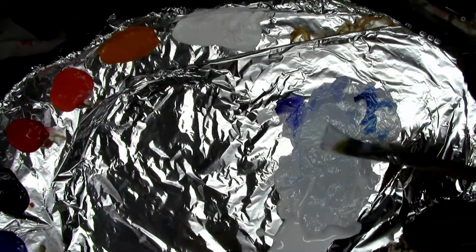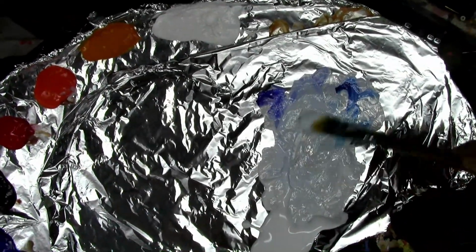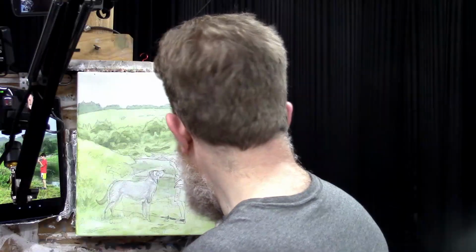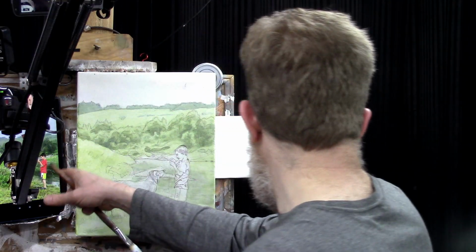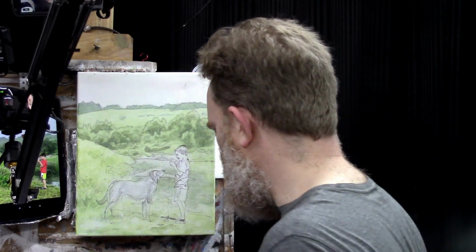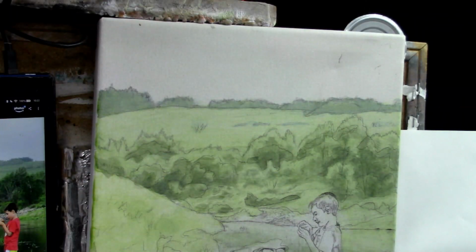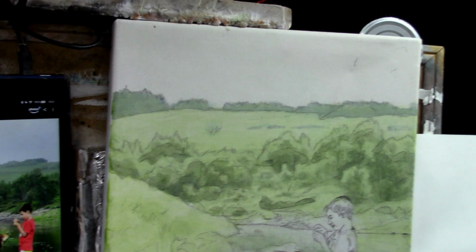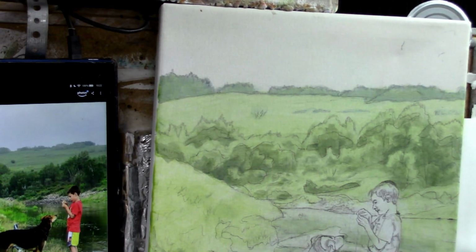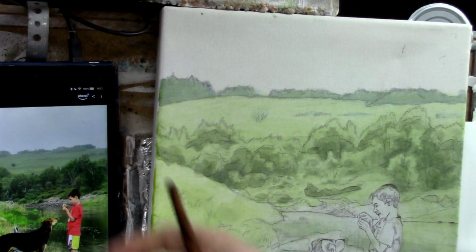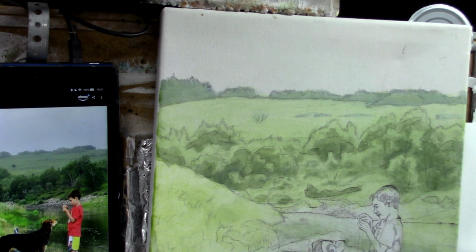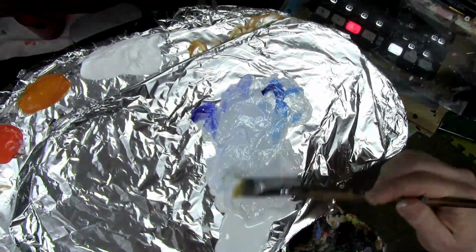Now we can introduce this in, and I'm actually eyeballing what I see in the reference photo and getting an idea for what the color should be from that, and making sure that what I'm doing matches the overall hue of what we have in the reference photo.